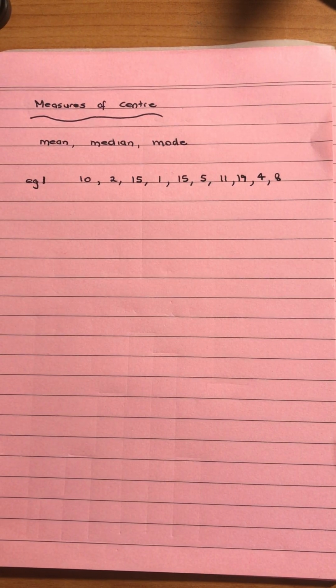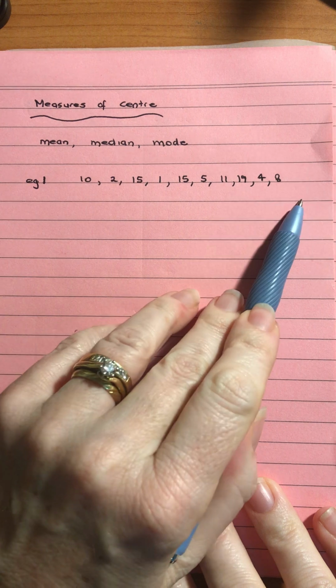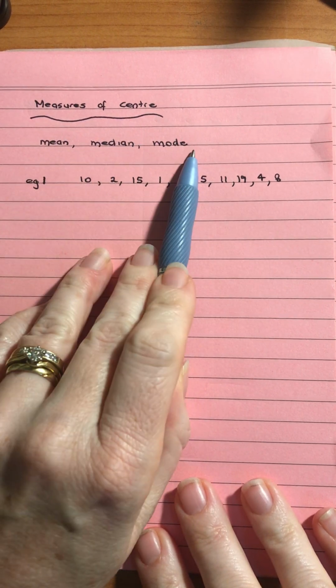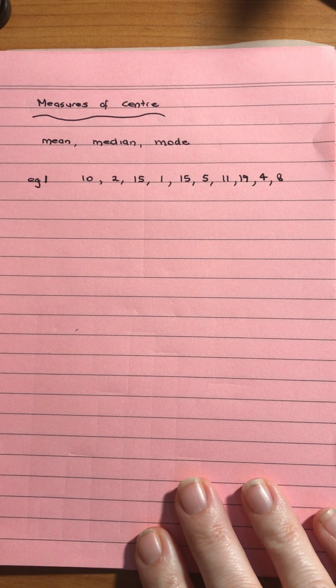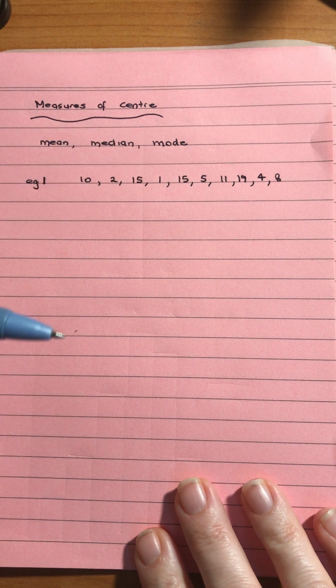In this video, I'm having a look at how to work out measures of centre. So I've got a group of data here and I want to look at the mean, the median and the mode. Our mean is when we're going to add up all the data and divide by how many there are. Our median is we want them in order and we're going to count into the middle. Our mode is the one that occurs the most.